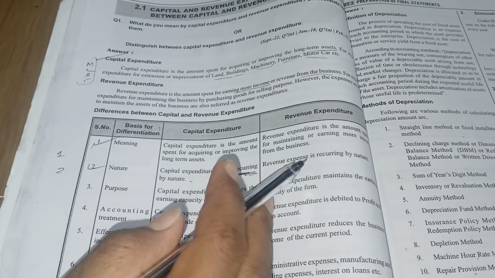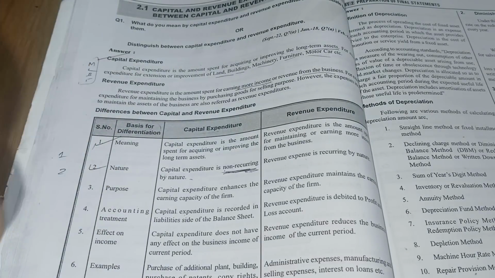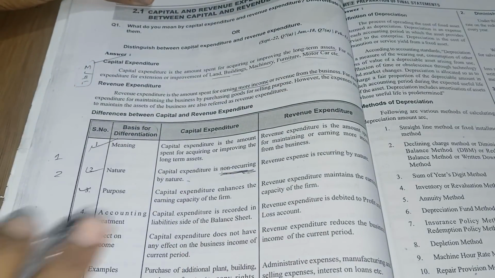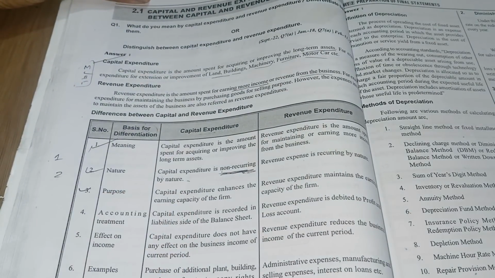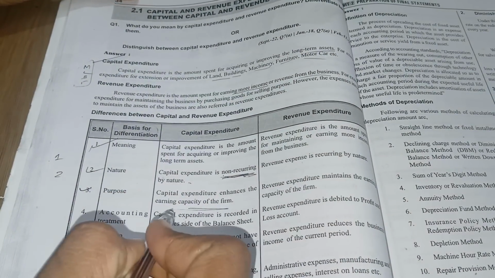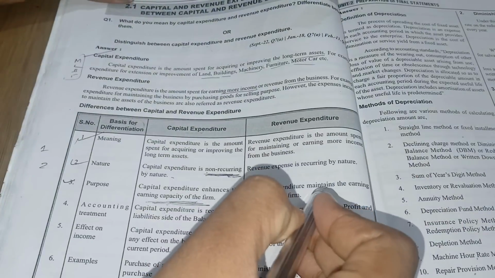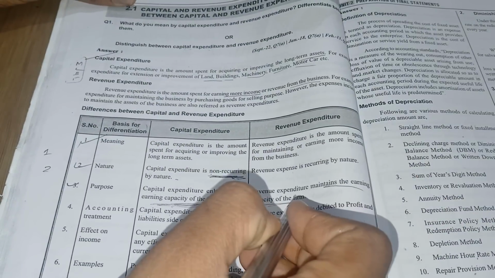But revenue expenditure is recurring. Like for example, every month you will get that amount. Like for example, rent will be paid every month. Okay, that is recurring. Next, you are having purpose. Capital expenditure enhances the earning capacity of the firm. It will improve the earning capacity of the business. It will maintain the earning capacity of the business.